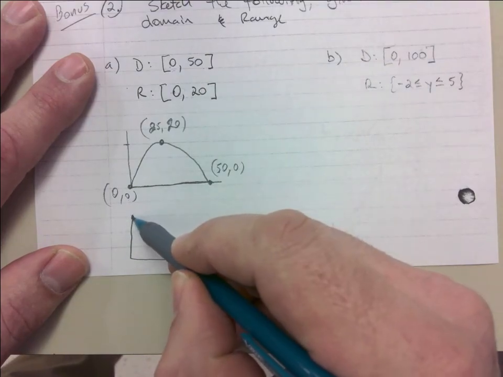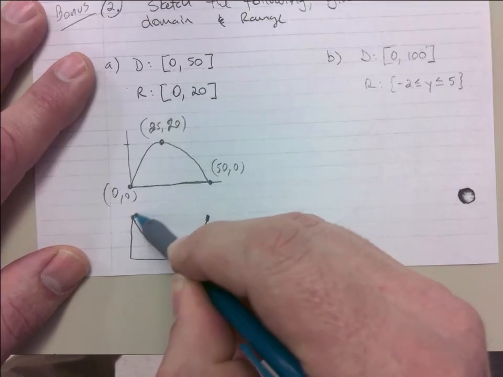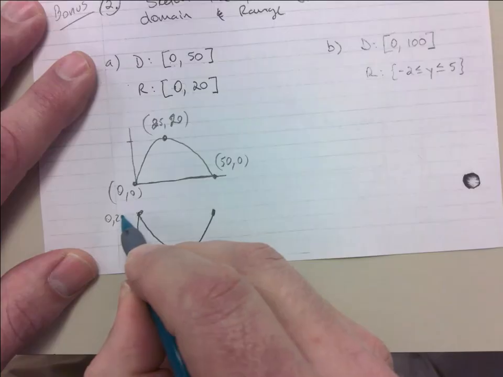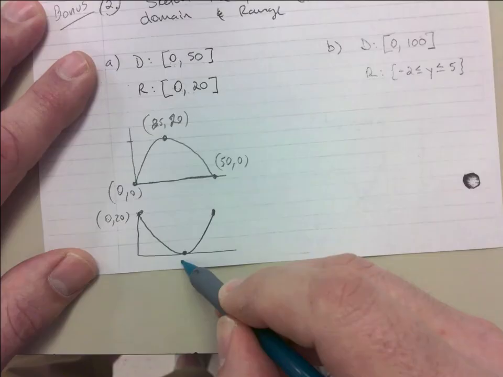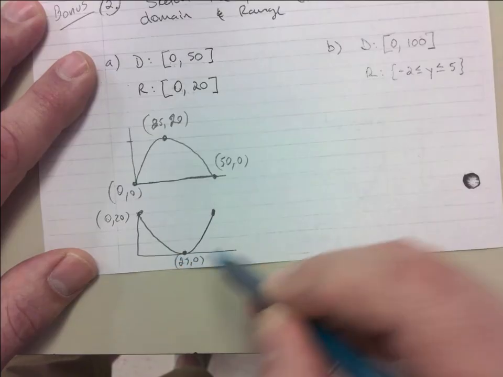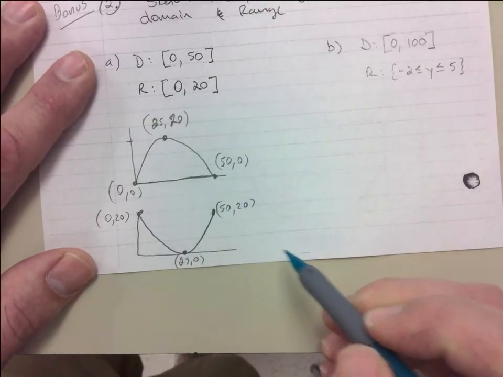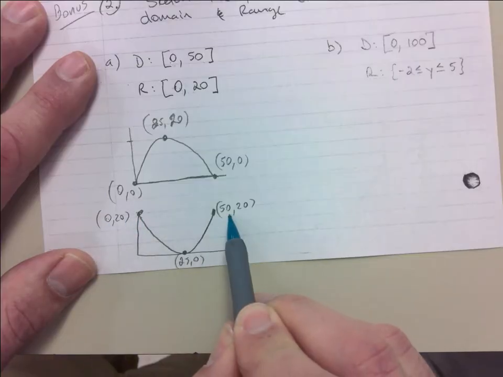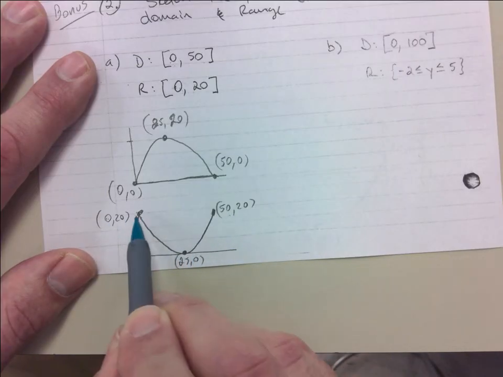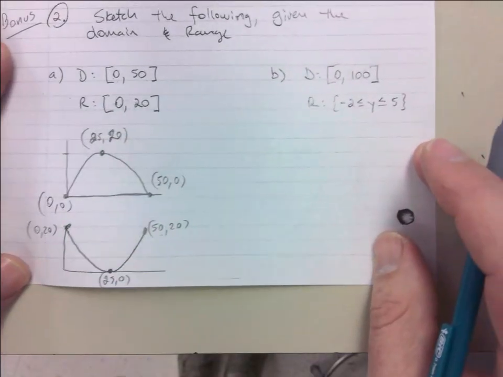If you did this, that is also okay. If you started at 0, 20 and you go as low as, let's say, 25, 0, and you make this 50, 20, technically you're still having the domain of 0 to 50, and your range goes from 0 to 20. So either way, you're fine.